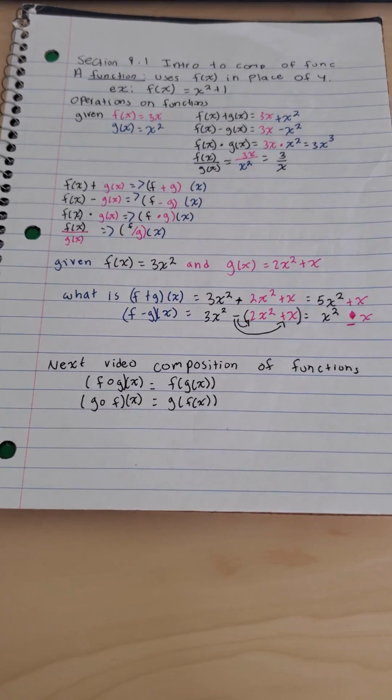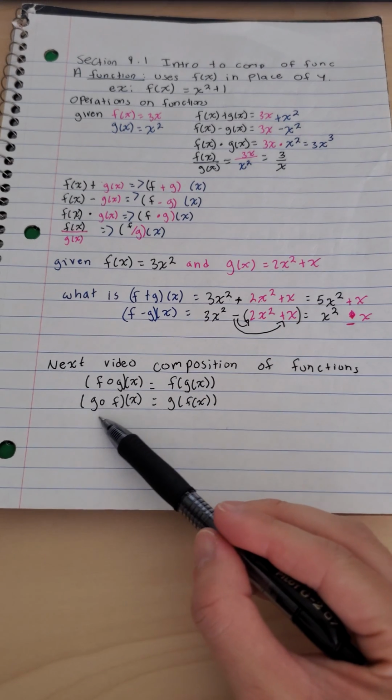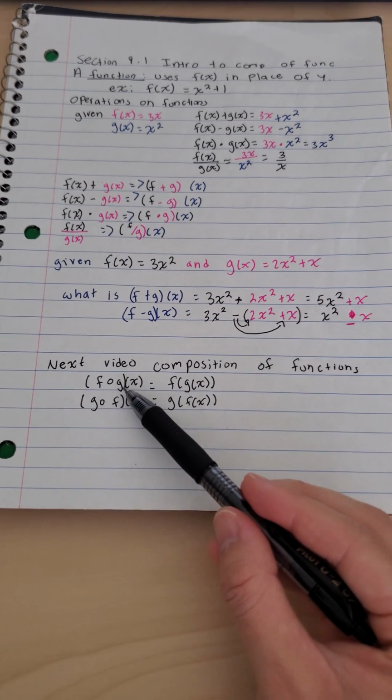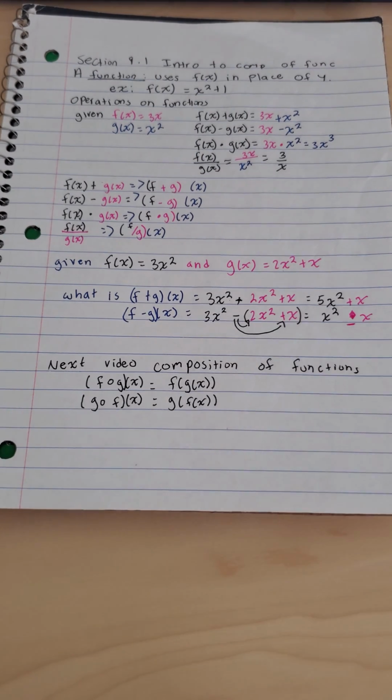In the next video, we're going to be talking about the composition of functions, where we have something like f of g of x or g of f of x, or how I like to call them Fogg and Goff, and it kind of comes out a different way, but we'll talk about that in the next video.